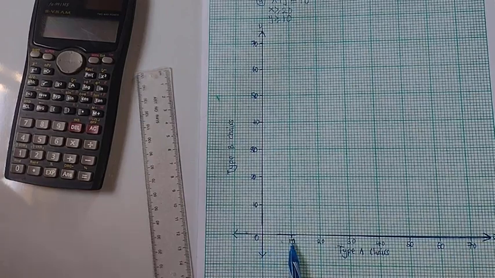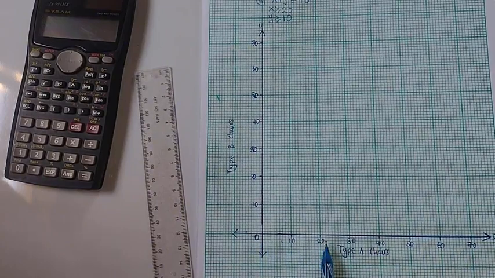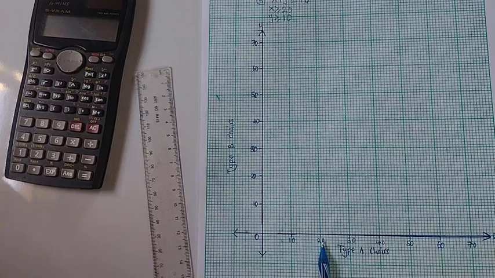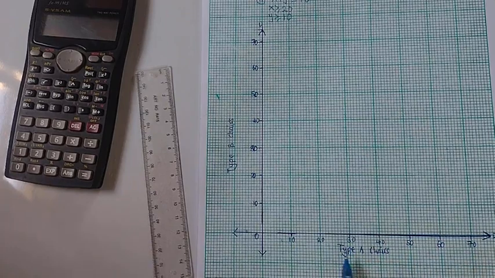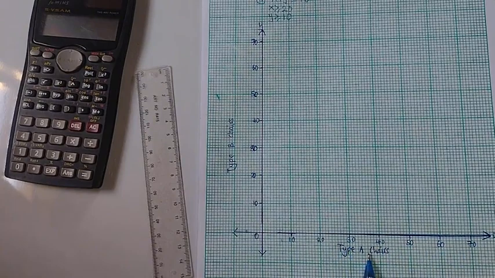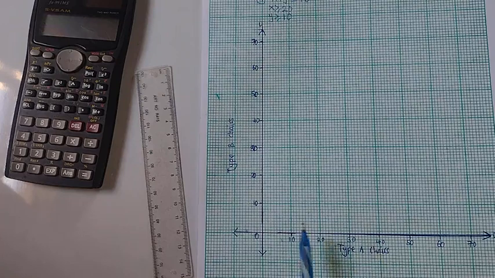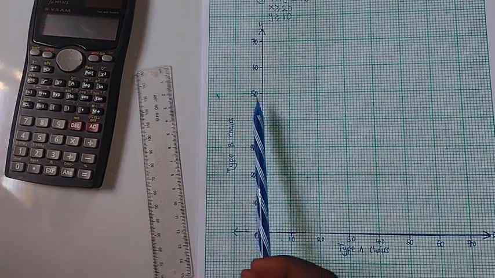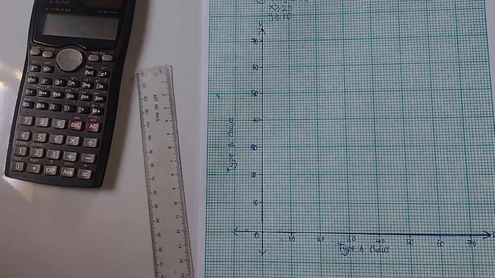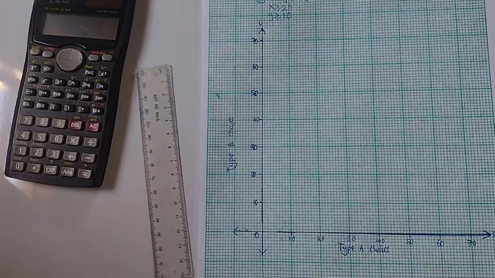So from here we have 10, 20. So from here to 20, 10 units are passing. 20, 30, 40, 50, 60, 70. And here in the x-axis we have type A chairs. We come to the y-axis, we do the same. From here, 0, 10, 20, 30, 40, 50, 60, 70. That is what they wanted you to do.